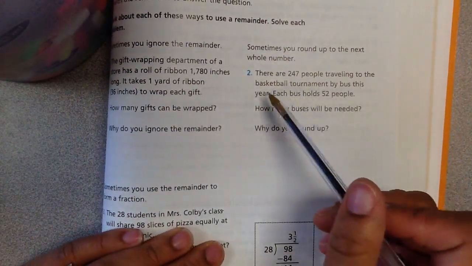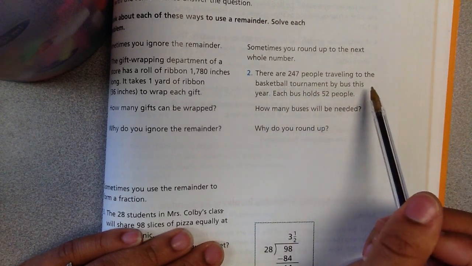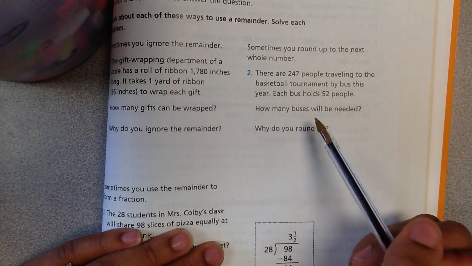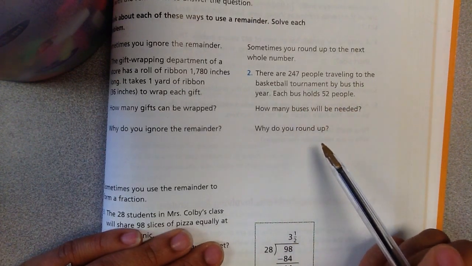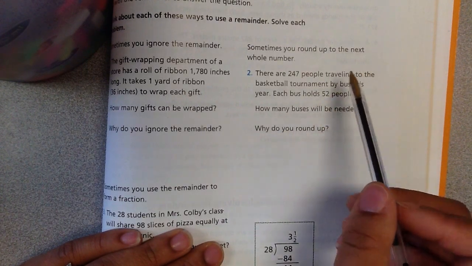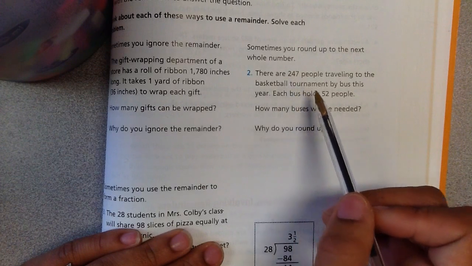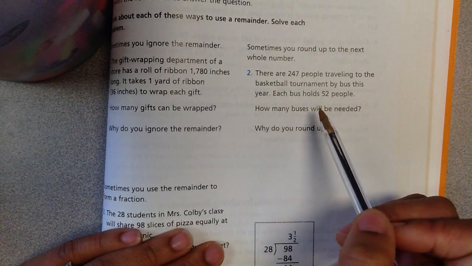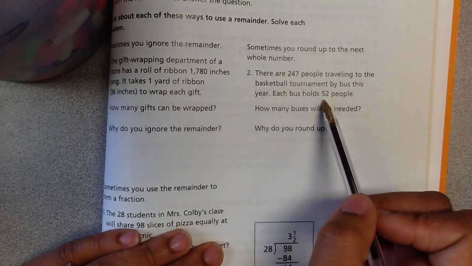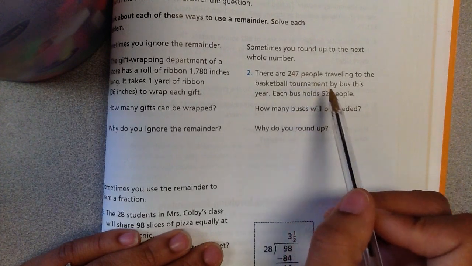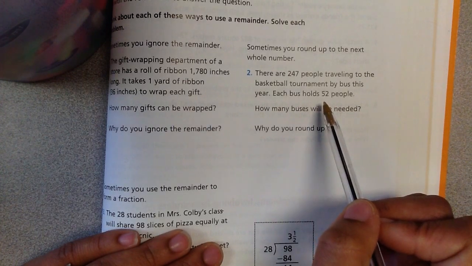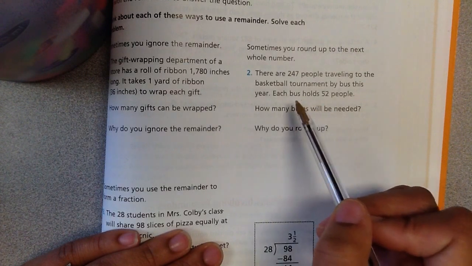Sometimes you round up to the next whole number. There are 247 people traveling to the basketball tournament by bus this year. Each bus holds 52 people. How many buses will be needed? Why do you round up? Well, if there's 247 people total traveling, and one bus can fit 52 people, I'm trying to figure out how many buses I need. So I'm going to take 247 and divide it by 52. When I divide 247 by 52, if I have a remainder, that remainder really means people that won't fit on my buses. So I don't want to leave those people that won't fit on my buses. I would just want to get another bus.